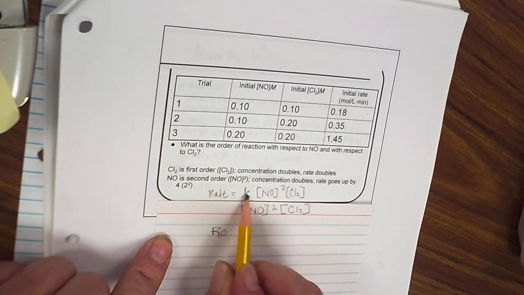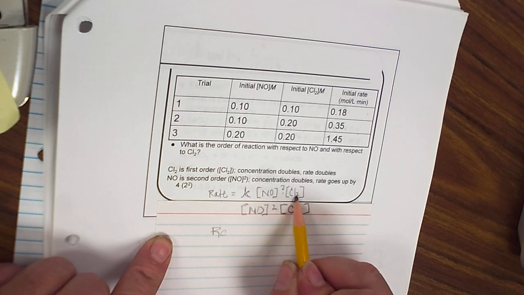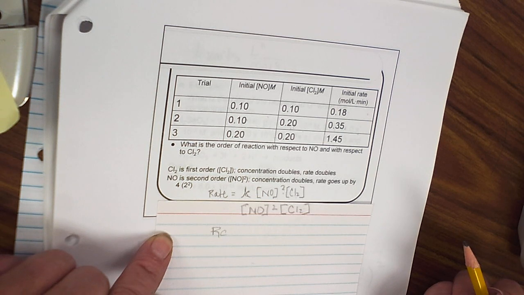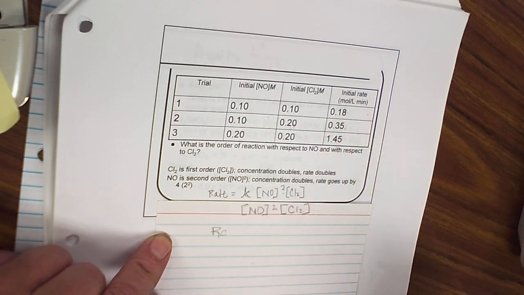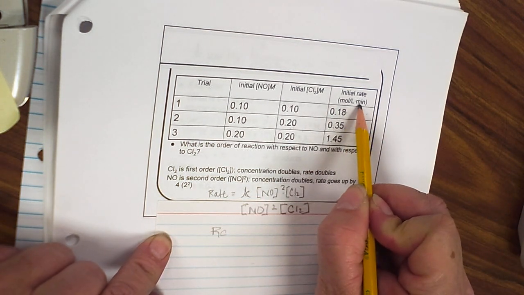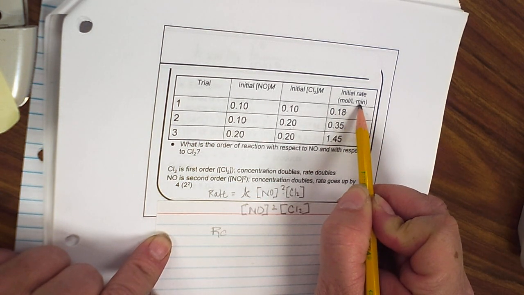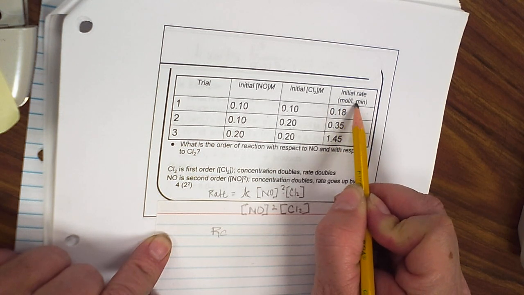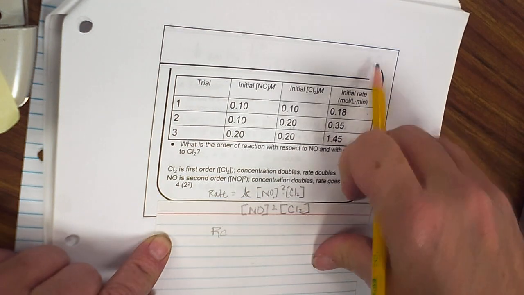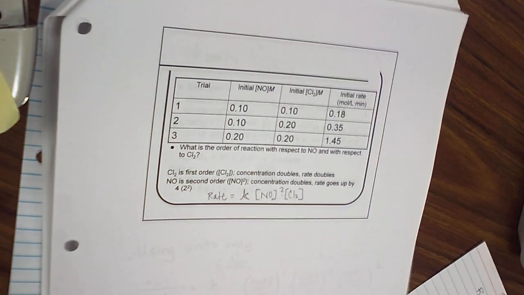Rate equals K times NO squared times Cl2. Now, can I find K? I sure can, right? If I need to, because here's my rate. Notice concentration plotted against time, right? Okay? All right, moving on.